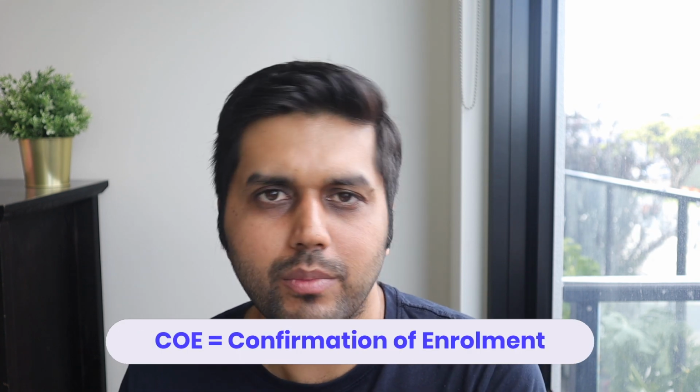And apart from just enrolling in the course, you must also obtain a COE from the institute you're planning to study at, which basically confirms that you have got an enrollment in this institute and the course.